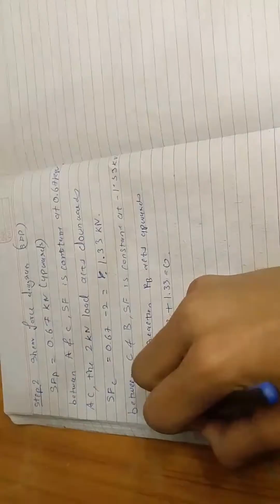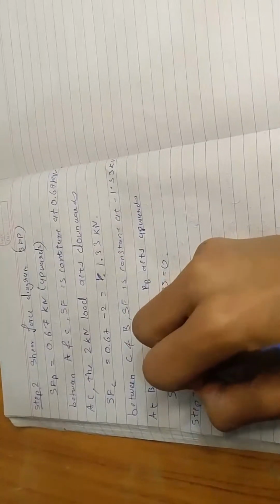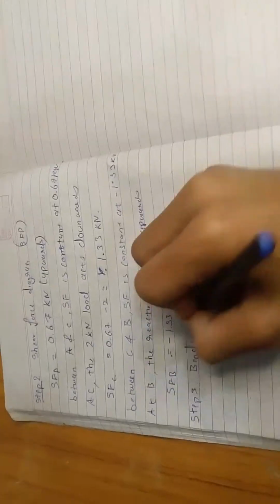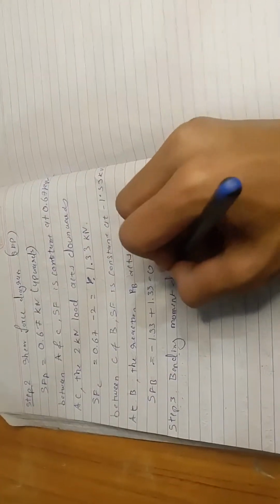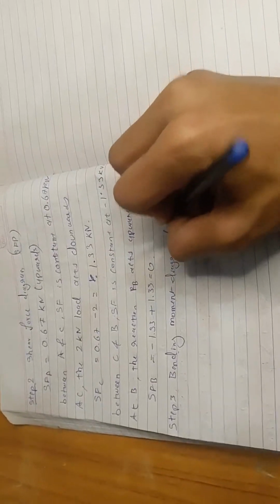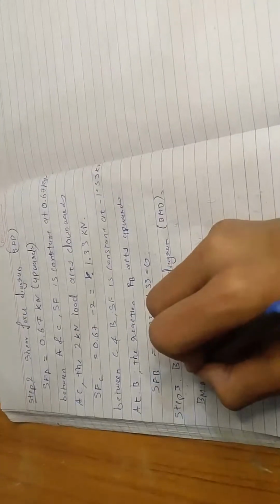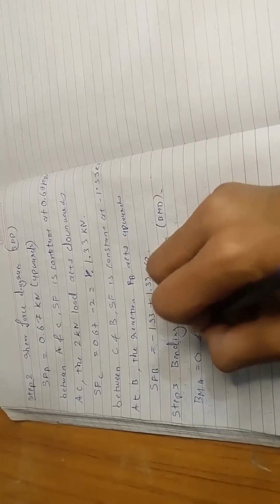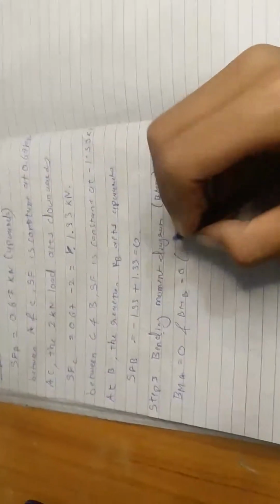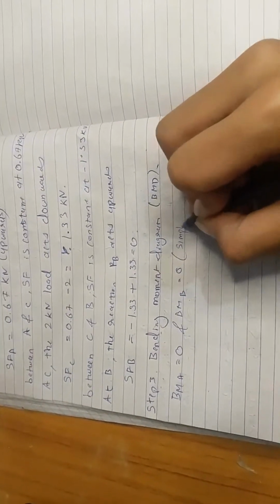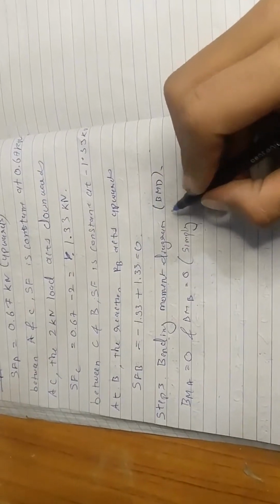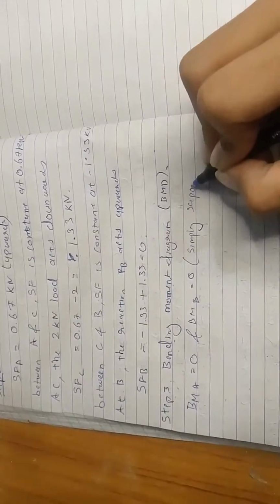Step 3 for bending moment diagram, BMD. So bending moment at A is equal to 0 and bending moment at B is equal to 0. Simply supported ends.